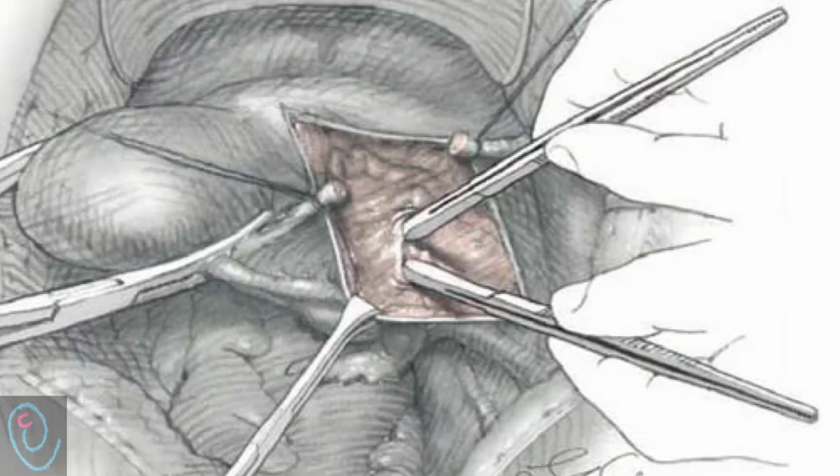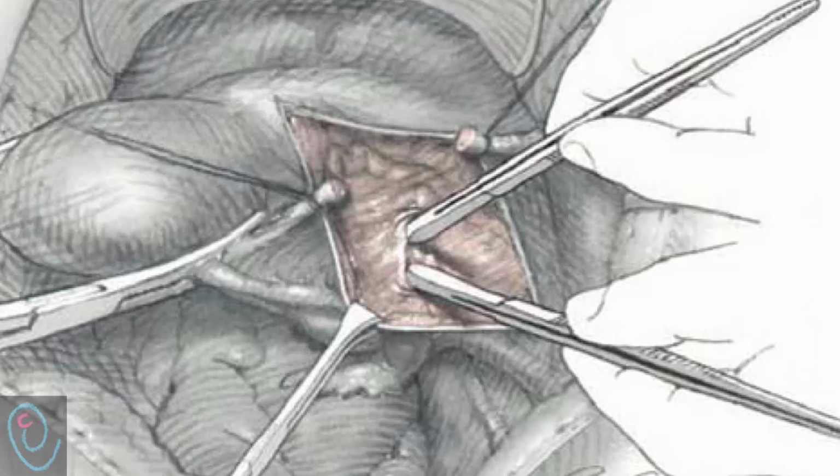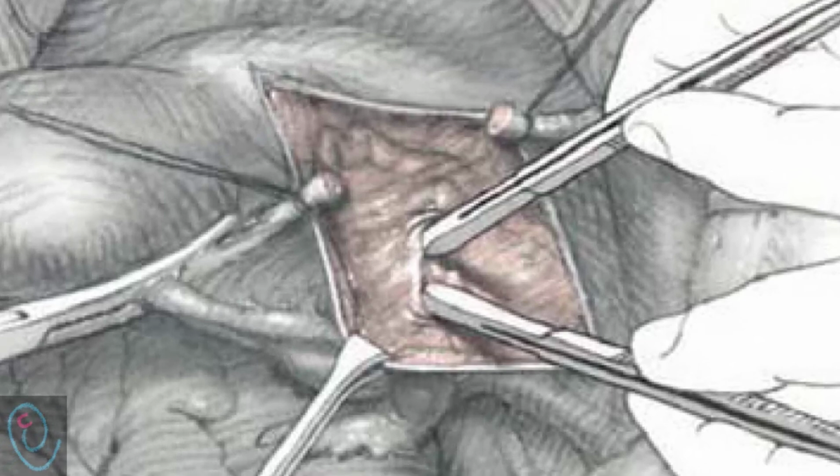Step number 6. Ureter identification. The ureter is identified within the pararectal space, close to the pelvic brim and at the common iliac artery bifurcation. Then it can be traced deeper into the pelvis by localized blunt retroperitoneal dissection.